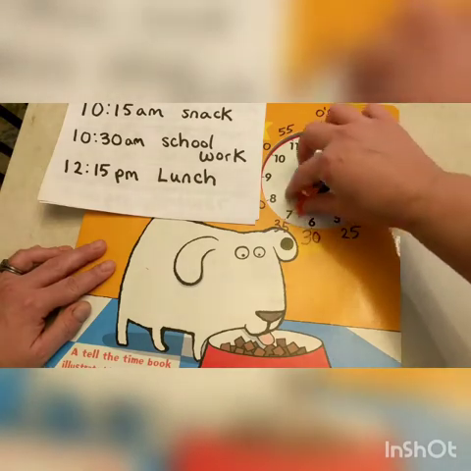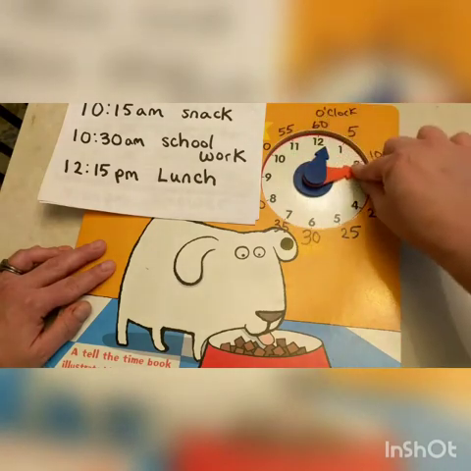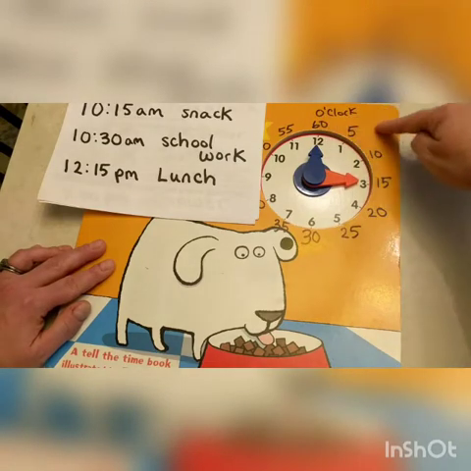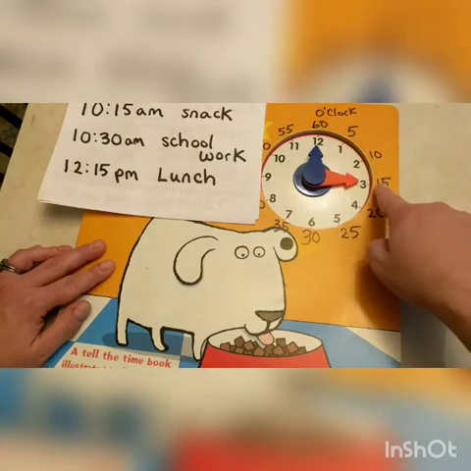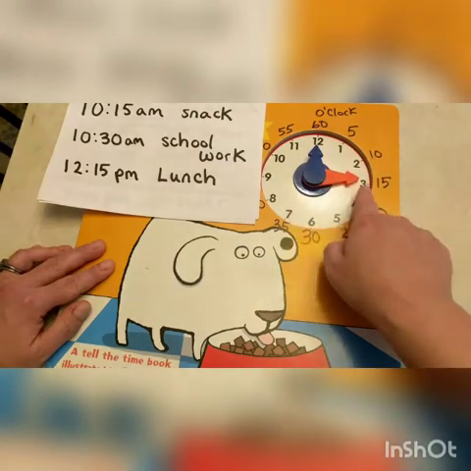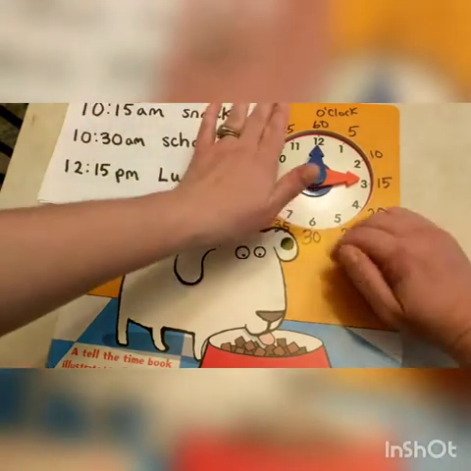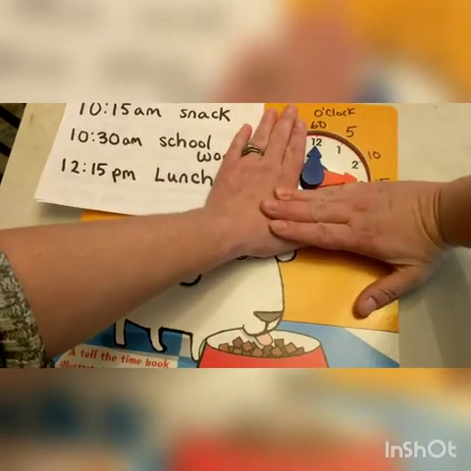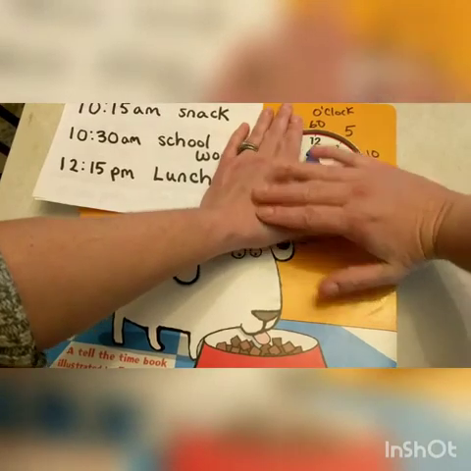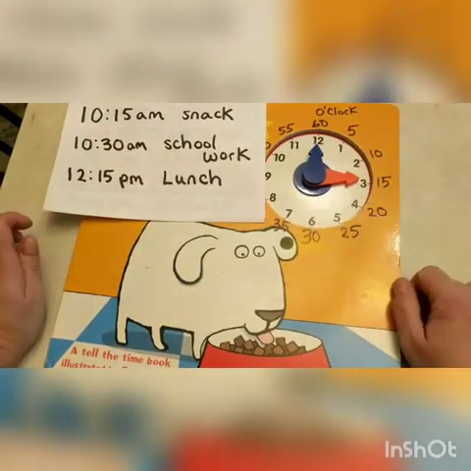So let's move that minute hand all the way around to the 3, and we're going to check our answers. 5, 10, 15. So this is showing 12:15 or a quarter after 12. Say it with me. Quarter after 12 or 12:15.